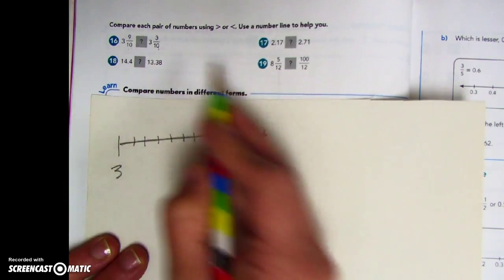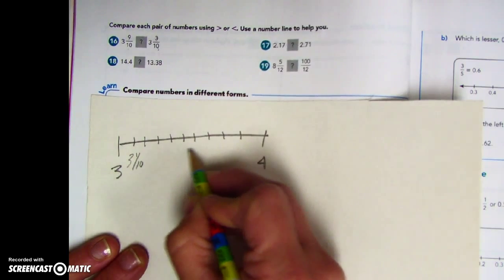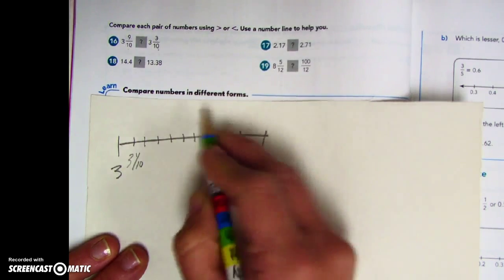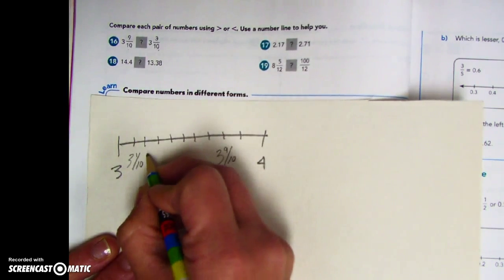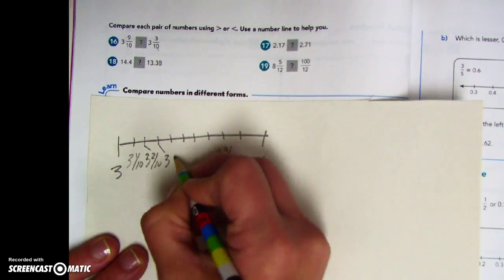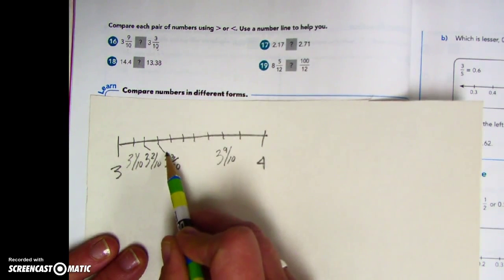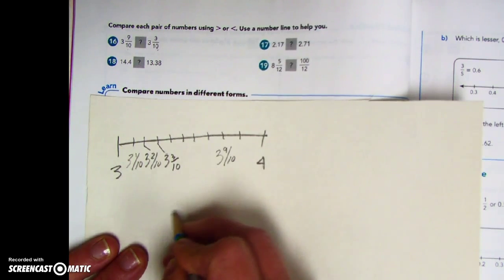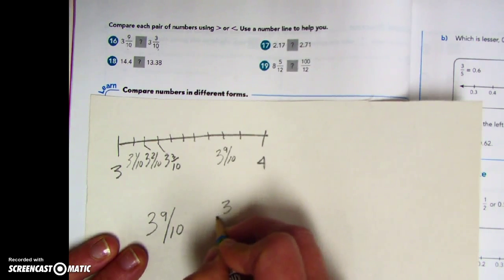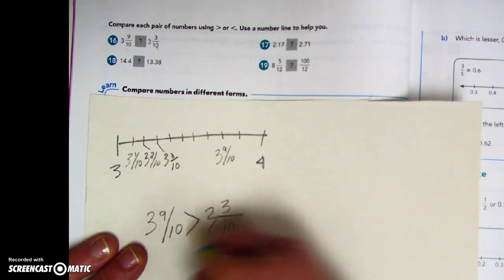So this is 3 and 1/10, and we keep going all the way up to 3 and 9/10, and obviously 3 and 3/10 would be over here. 3 and 2/10 would be here, and then 3 and 3/10 would be here. So we can look right here and say this is farther to the left on the number line. So I know my answer would be, if there's 3 and 9/10, which is what our problem says, and 3 and 3/10, this one is going to be bigger.